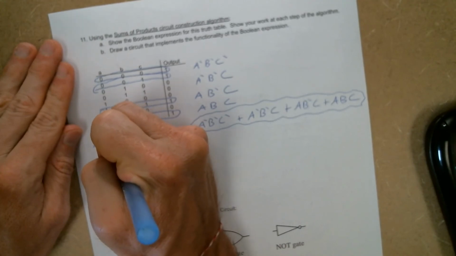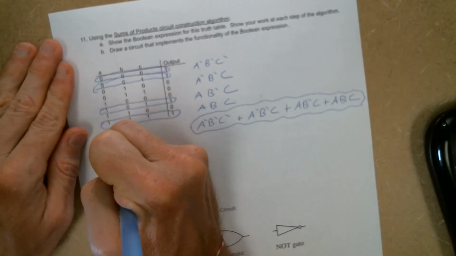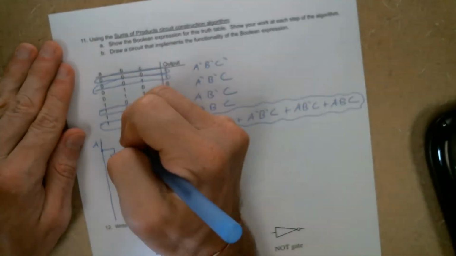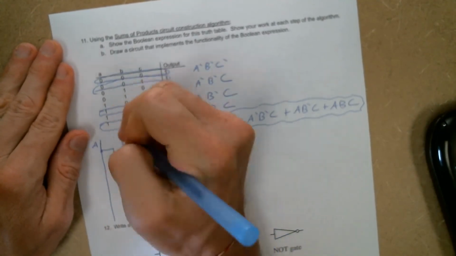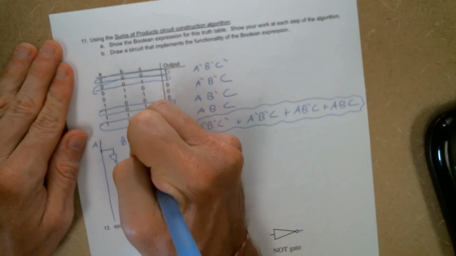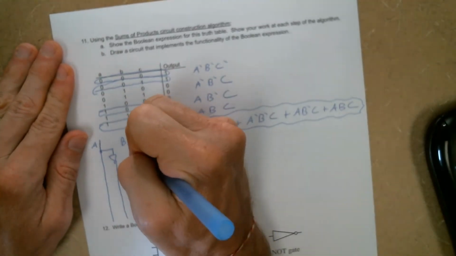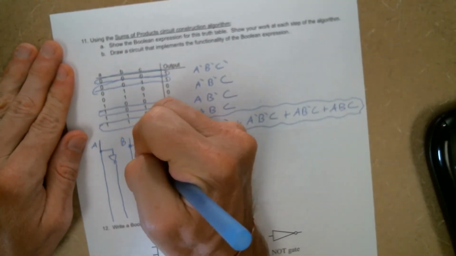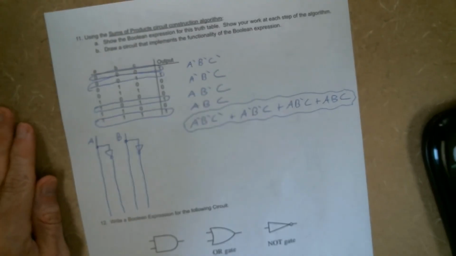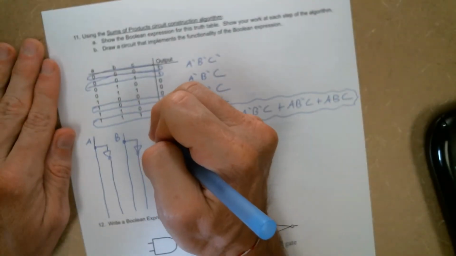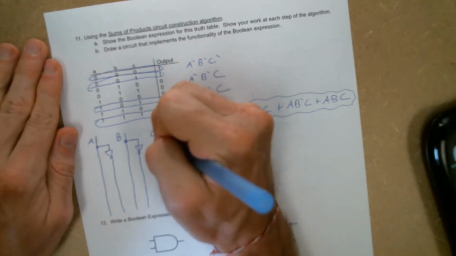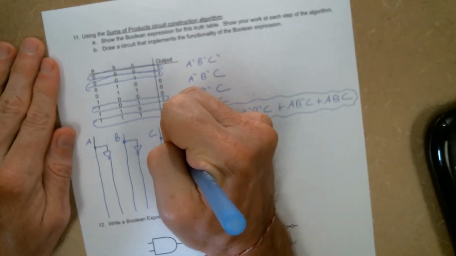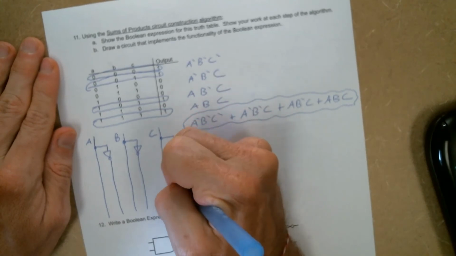I send it through a NOT gate, and that's going to be my A NOT wire. Then I'm going to do the same thing for B. I'm going to have a B wire. I'm going to have another wire that comes down. And whoops, forgot to draw my triangle. But that's my B NOT wire. And then I'm going to do the same thing for C. All right. There's my triangle. There's my C NOT wire.